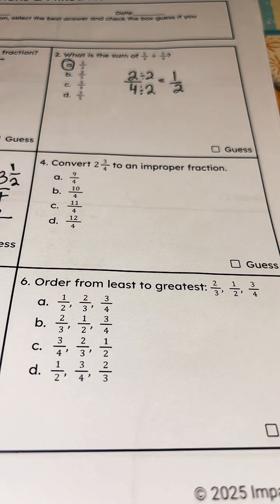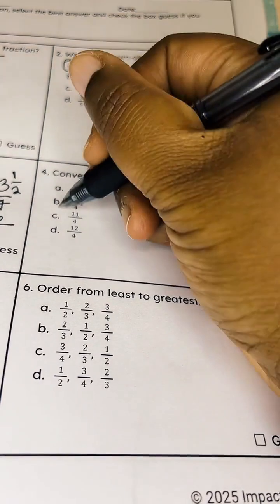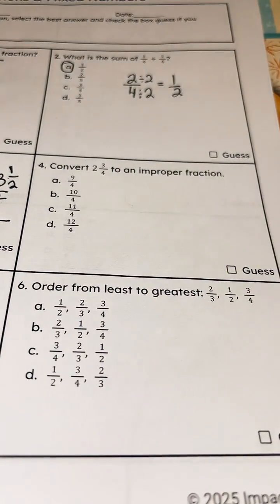All right, let's go to 4, you guys. Convert 2 3/4 to an improper fraction. Ooh, do we know what an improper fraction means? I see C coming in the chat. Oh, I see D coming in. All right, so let's talk about it.